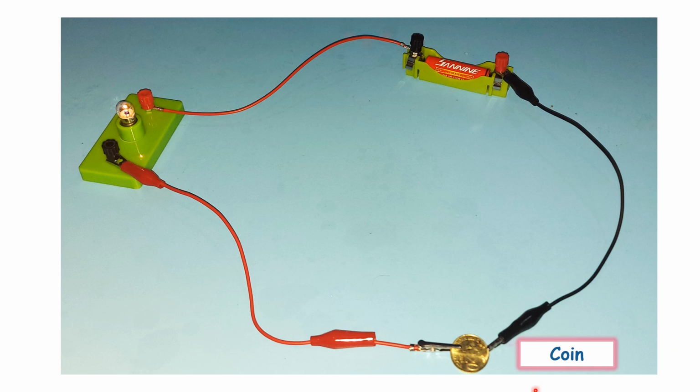And then coin. Okay, so you look at the bulb. The bulb lights up. So this is a conductor that allows the electricity to pass through it and lights up the bulb.